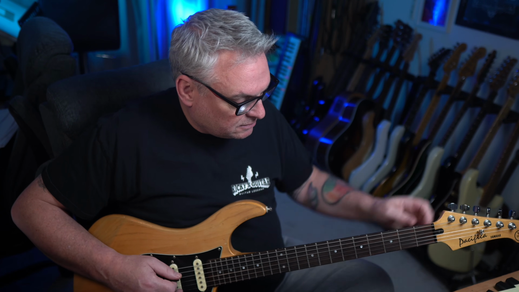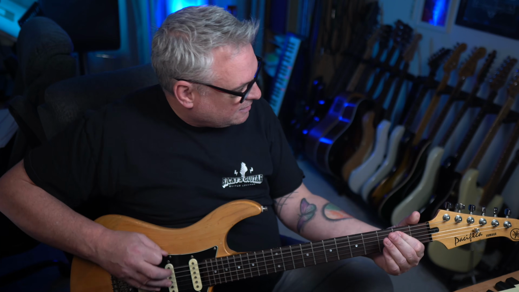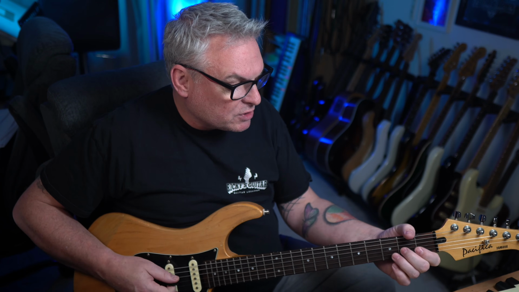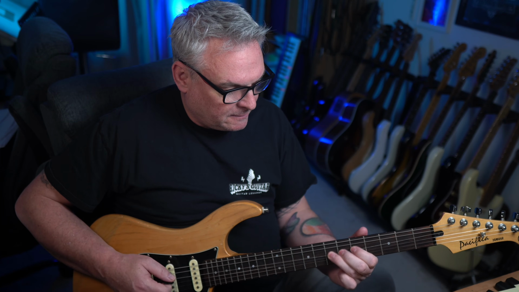So yeah, but I could equally think to myself, okay, we want something to go with that D. That's just a D power chord. It's got no third in it because I'm not stating the third. It's not major, it's not minor, so it's kind of open to interpretation what you want to put on it.